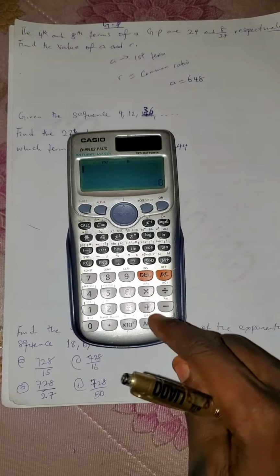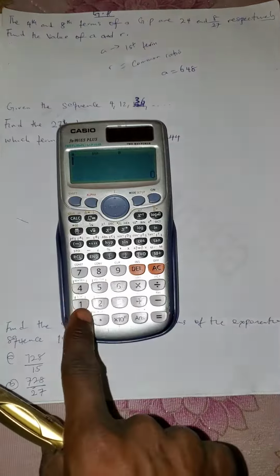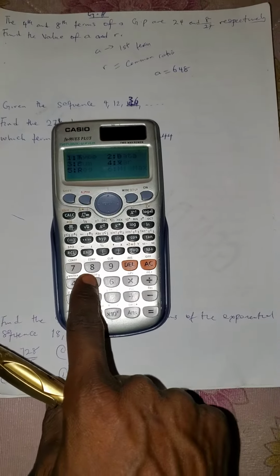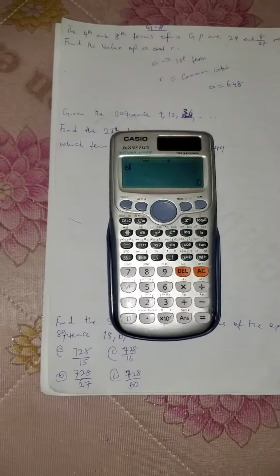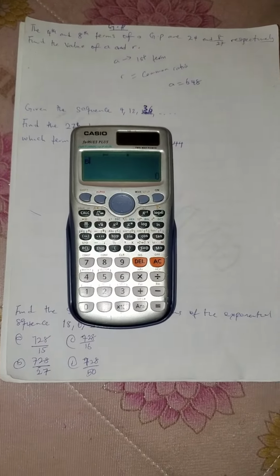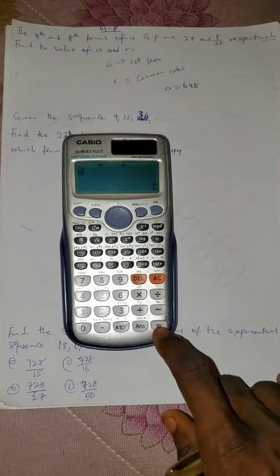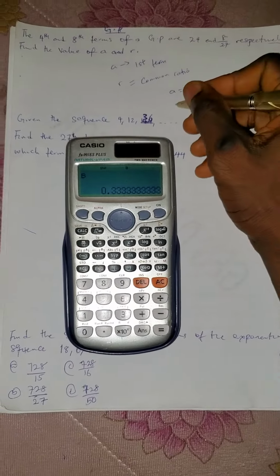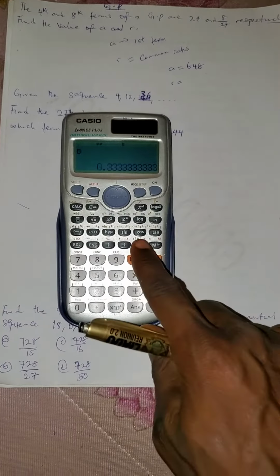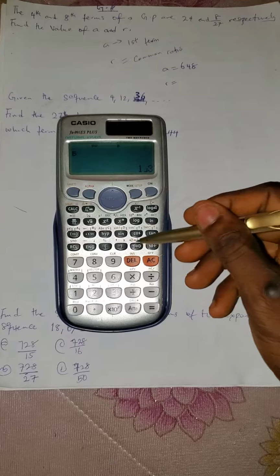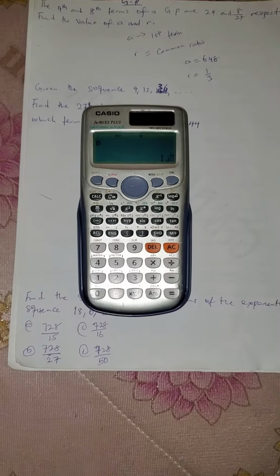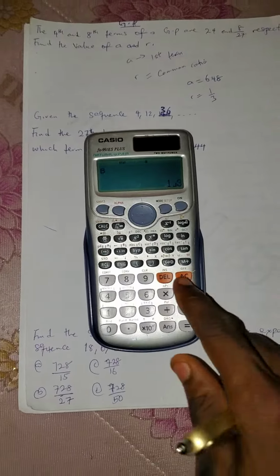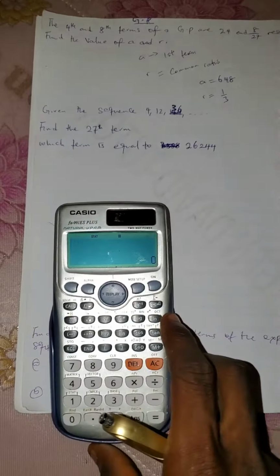Now the next one is to find the common ratio. So press shift, go to reg as well. Your B, I told you, B is the common difference under your AP and it's also the common ratio under GP. So B, and press equals to. Can you see our R is 0.3333? So press this to change it to a fraction. That's 1 over 3. That's the meaning. So that's how to find this. Let's go to the next question.